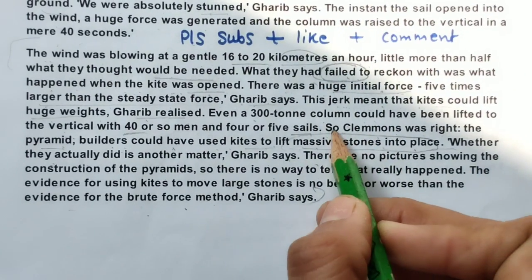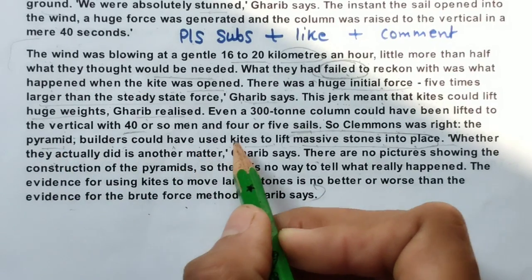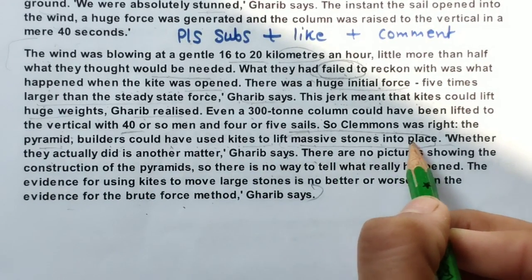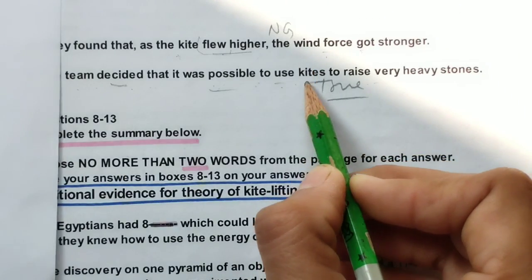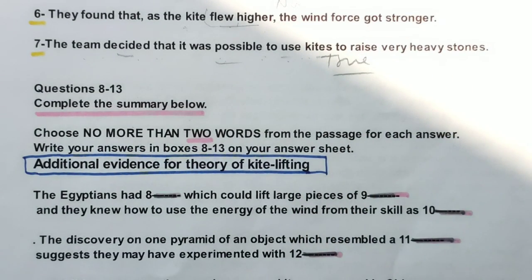It means Garib and the other person are saying Clement was right, the pyramid builders could have used kites to move massive stones into place. So see this, kites to raise very heavy stones. Let's move to questions 8 to 13.